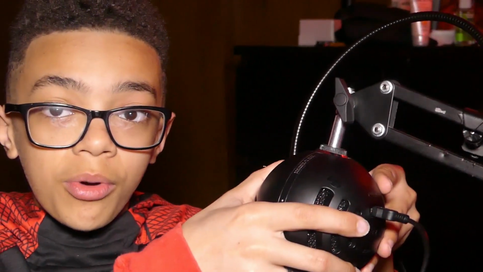And I'm gonna do a little test video on my Blue Snowball right here if you want to see the difference in Voicemeeter. So I'm gonna do one test with just the plain raw audio with the Blue Snowball and another test with Voicemeeter on the Blue Snowball. So let's get right into it.